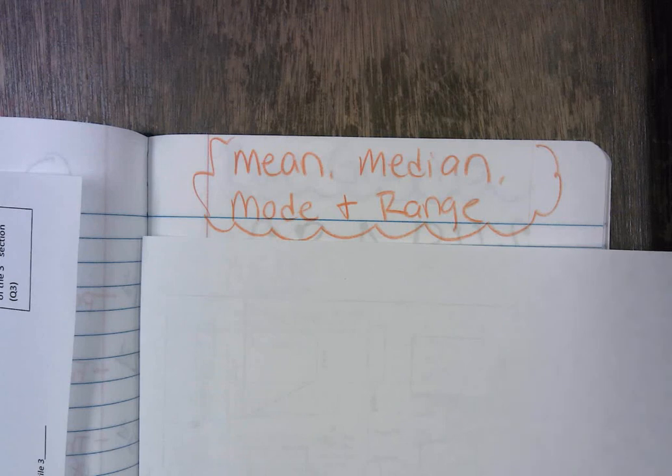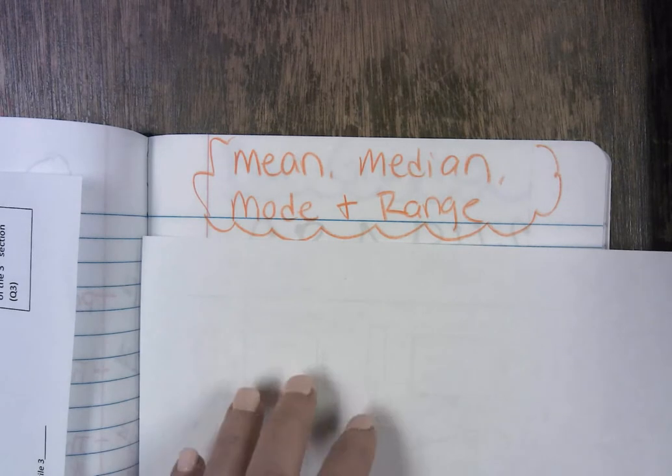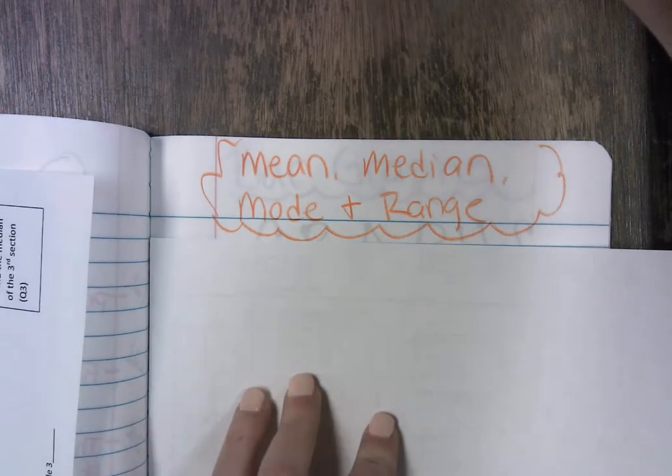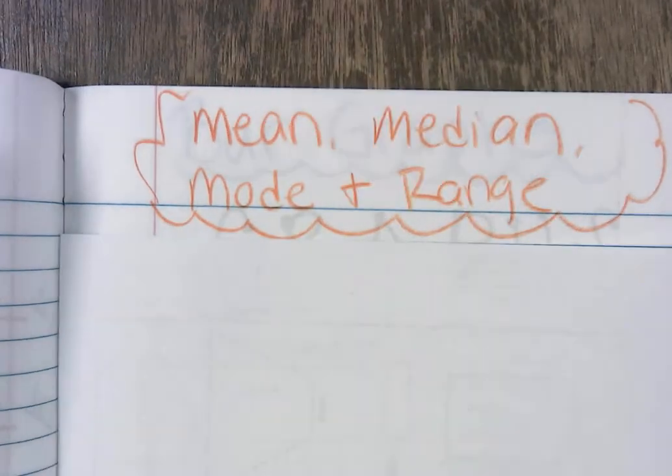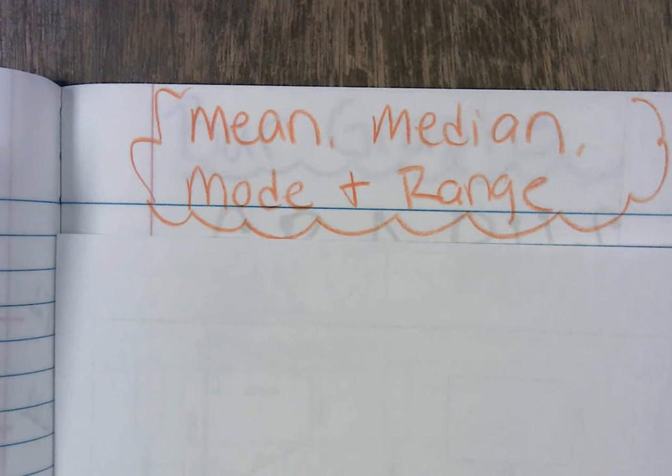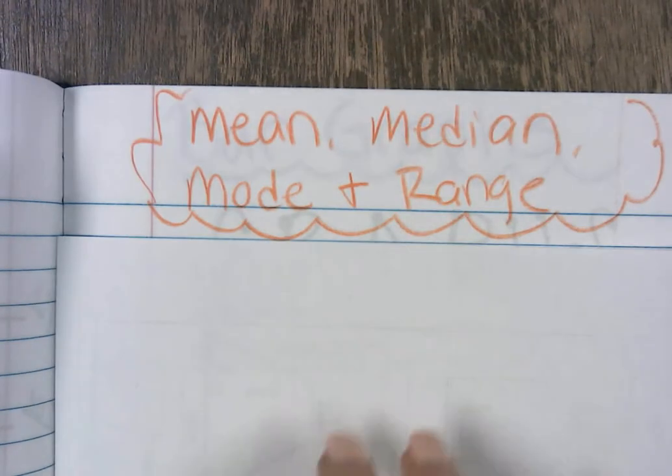Okay, so you should have glued your note page into your journal, and we're just going to talk about it real quick. You might want to underline some important things. Obviously, the title of your note page is going to be mean, median, mode, and range. And some of these words should be familiar to you. Some of them may be new, but we're going to review and go over them. So mean, median, mode, and range, that's your title.